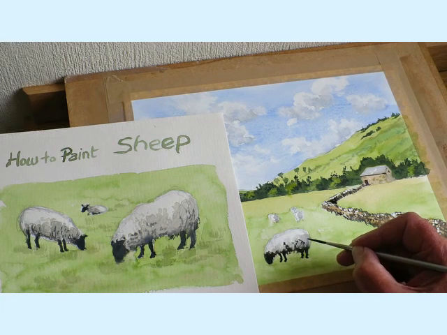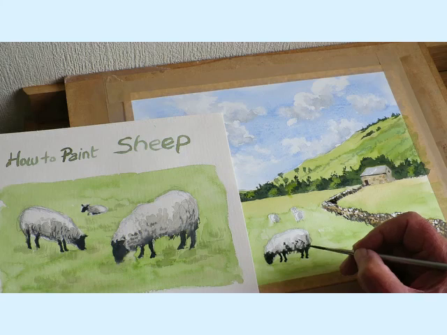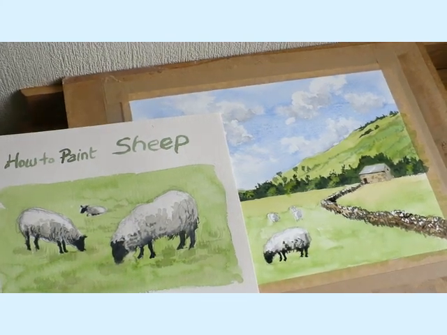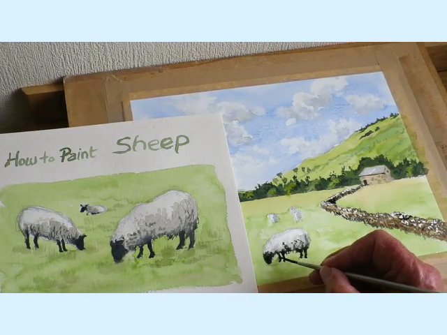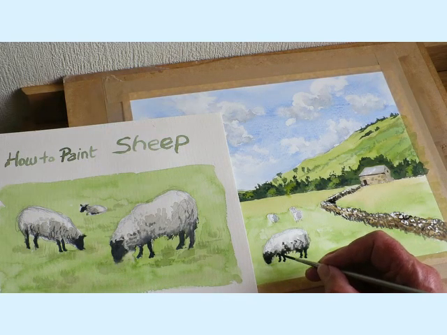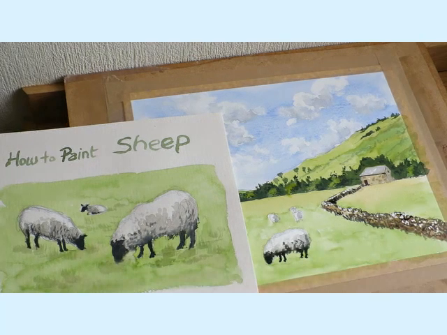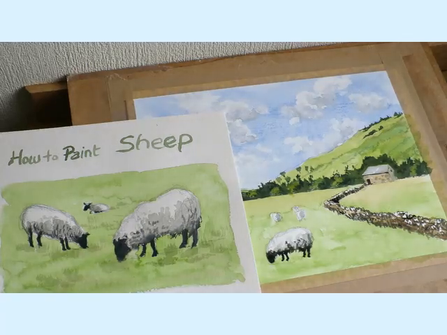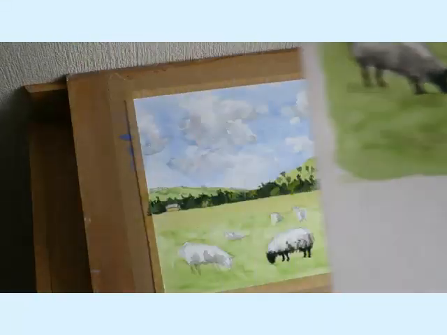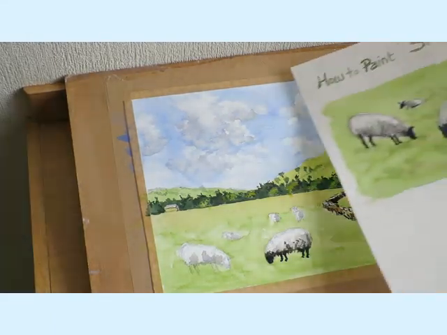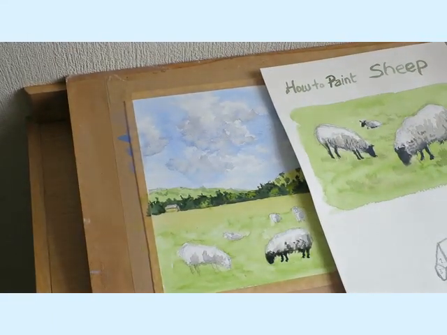This is just trying to create the thicker part. Right, yeah, that's starting to look a bit better. Right, so there's that one done. I'll just leave that there. We'll have a go at the other one. You can use that as a reference.